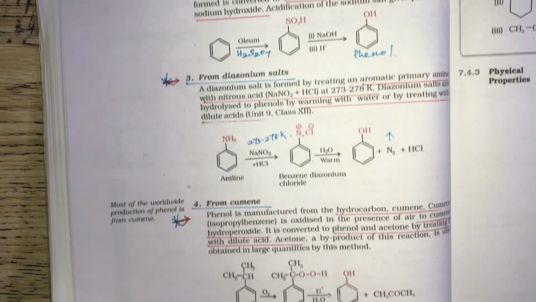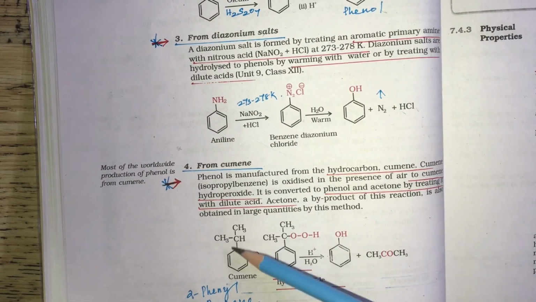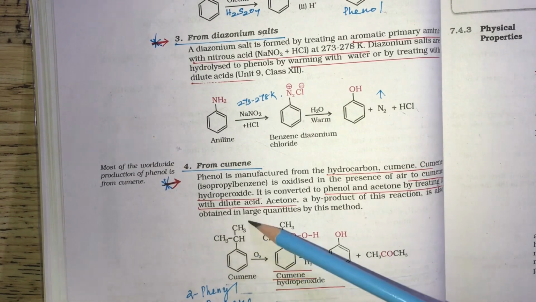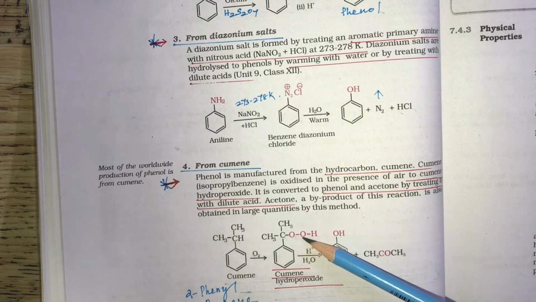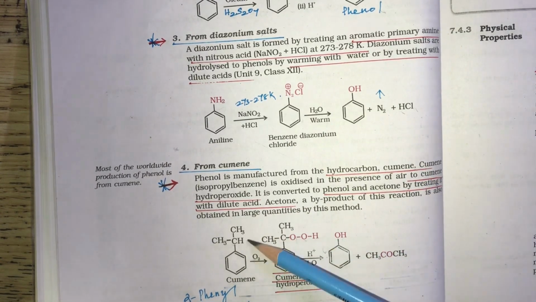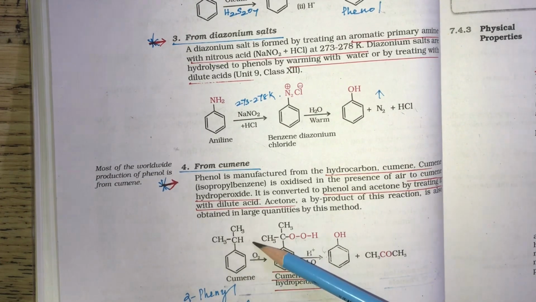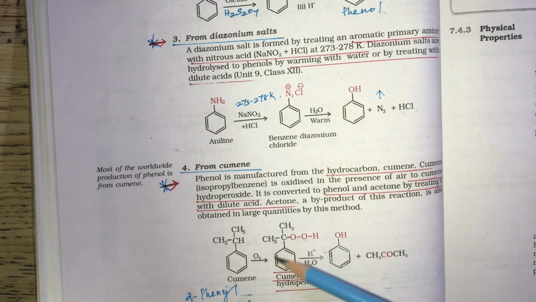Next one is synthesis of phenol from cumene. What is cumene? 2-phenyl propane is called cumene. Cumene on air oxidation gives cumene hydroperoxide. On oxidation of cumene, that is 2-phenyl propane or isopropyl benzene, in air oxidation, it forms cumene hydroperoxide.